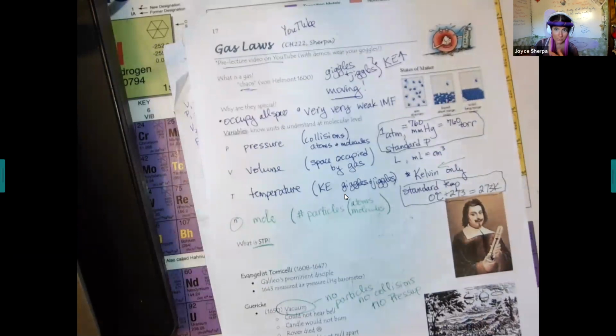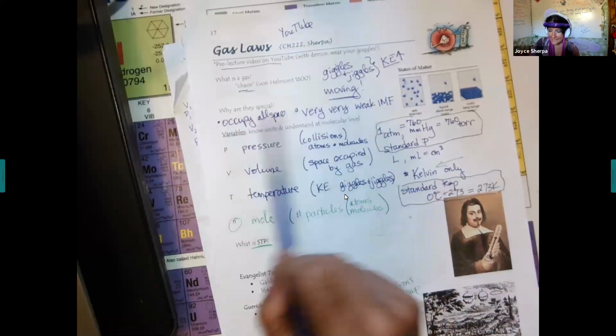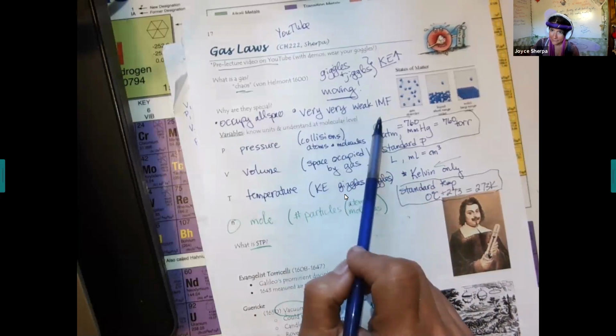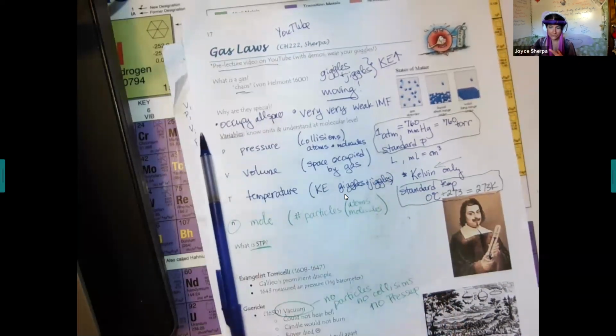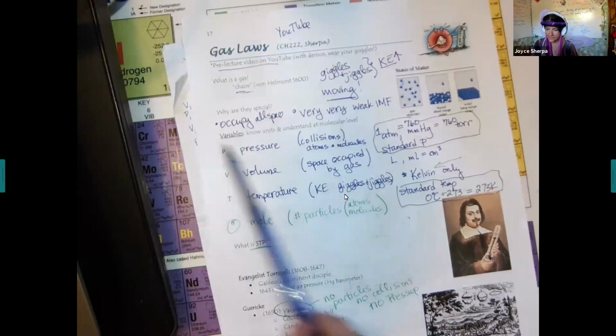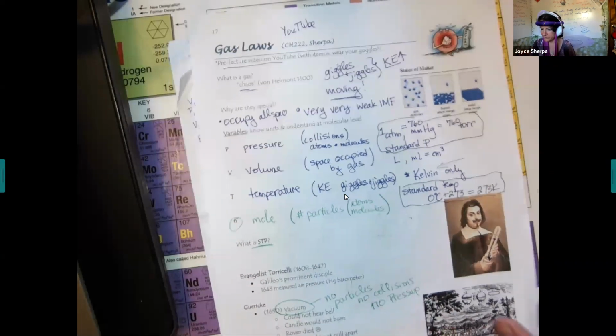And the biggest key, which if you just did the study set, then you should be pretty good with it. But why gases are special is that they have very, very weak intermolecular forces. So they're not around each other. They're always bouncing around. And we just went through all the variables. So I think we did the first 4 pages. We did 5 pages. We did 6. We're at the bottom of page 22.